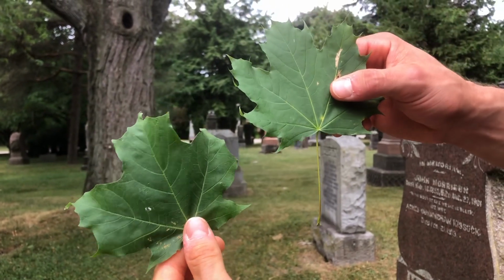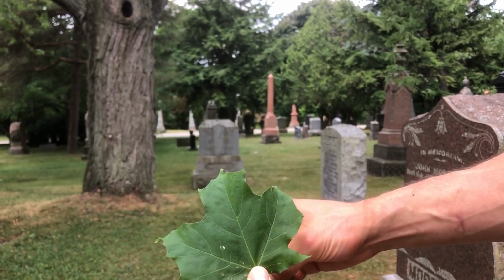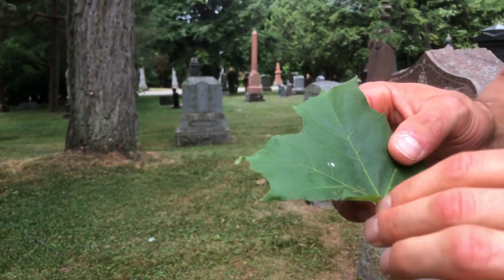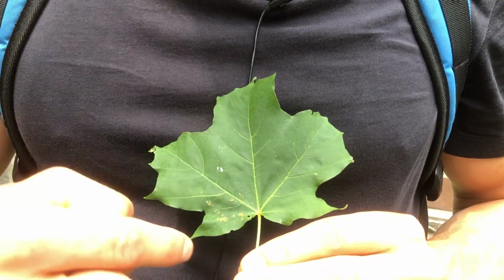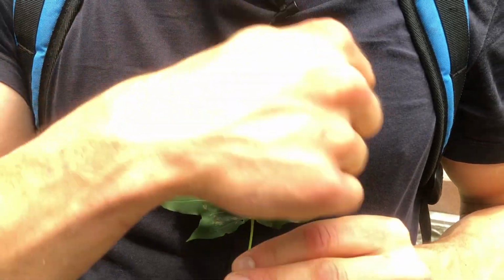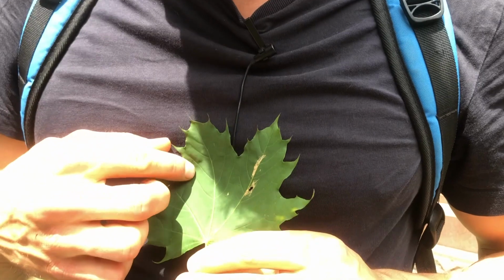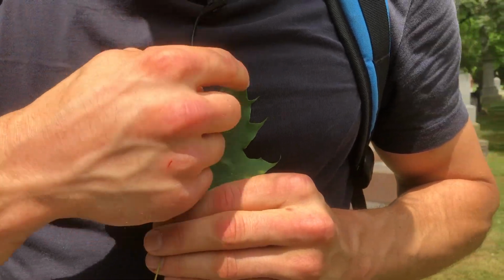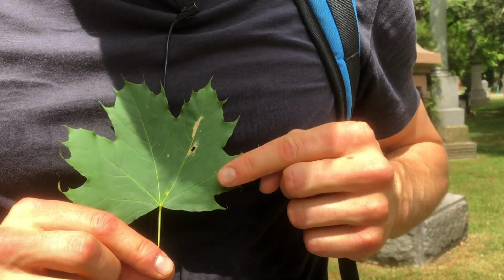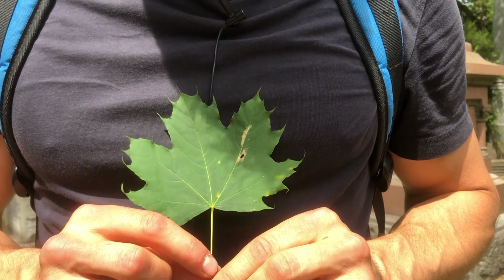It also looks like it has the same number of lobes, but that's actually not correct. I can hold it up to my chest, that might be easier. A sugar maple leaf has 5 lobes, so you can count them: 1, 2, 3, 4, 5. These little guys down here most certainly count as lobes. Norway maple leaf has 7. So again, these little guys count as lobes: 1, 2, 3, 4, 5, 6, 7. Watch out for these when you're trying to differentiate Norway and sugar.